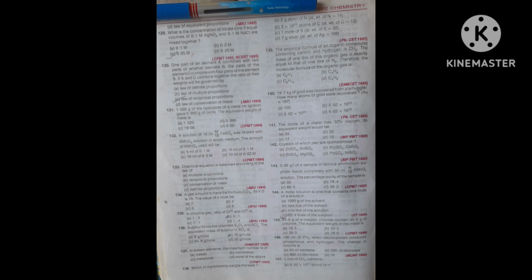Then you have to solve it using the formula: weight of metal hydroxide divided by weight of metal oxide. Now the metal hydroxide you can convert into equivalent weights: equivalent weight of metal plus equivalent weight of OH ion, divided by equivalent weight of metal plus equivalent weight of oxide ion, O2 minus. Now the weight of metal hydroxide is given, 1.520, and the weight of metal oxide is also given, 0.995.